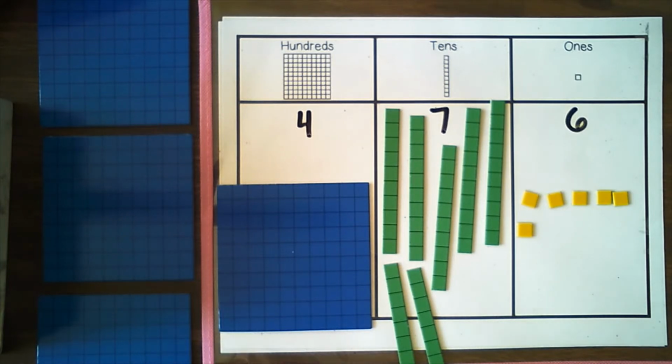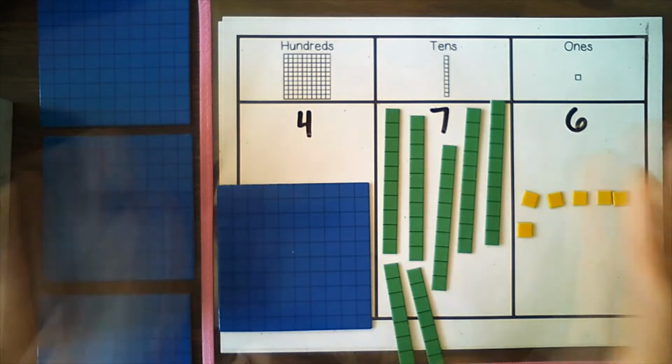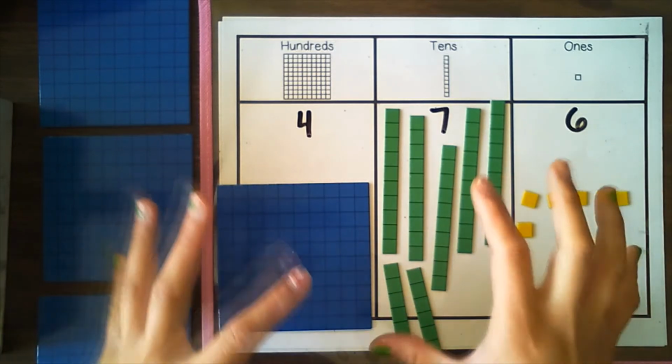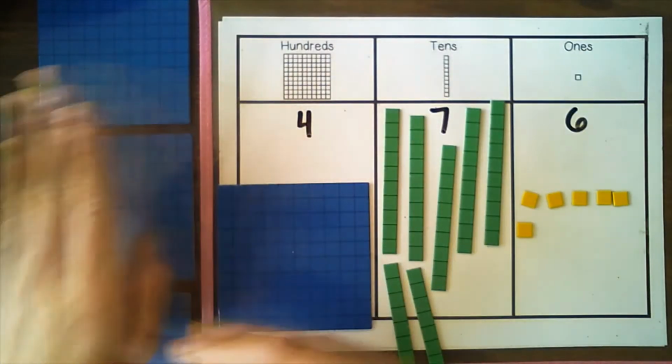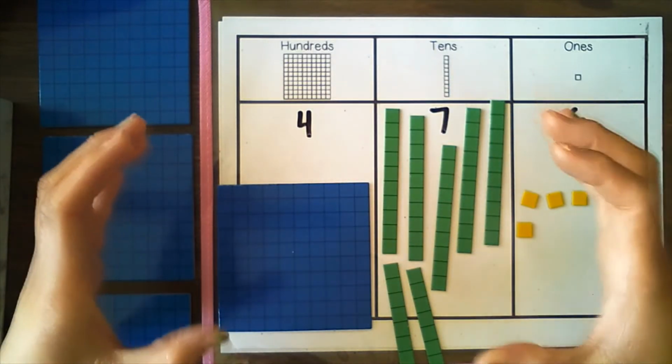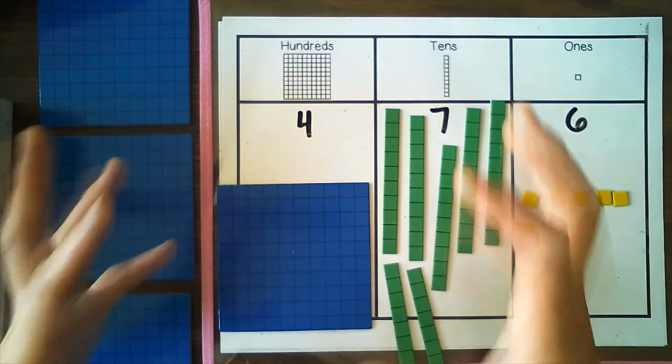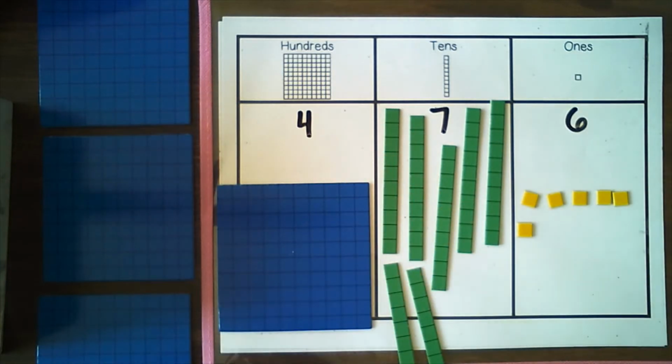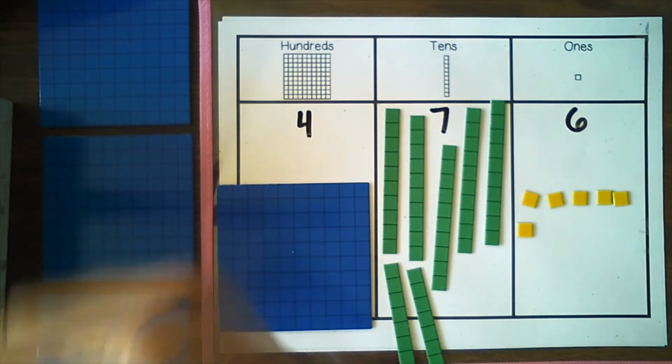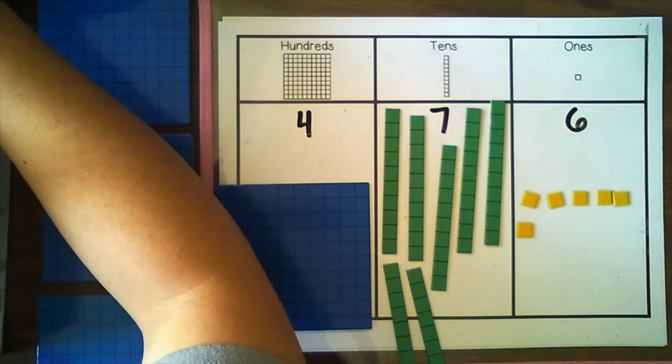So now what we're going to do in the next part of our teacher model is transfer our base 10 blocks of 476. Now that we know what 476 looks like, we're going to transfer that into a new skill. So go ahead and keep an eye out for it. Let's go ahead and move into that.